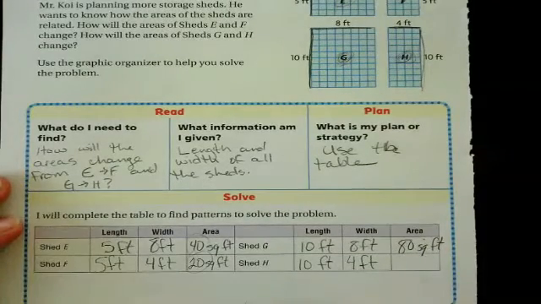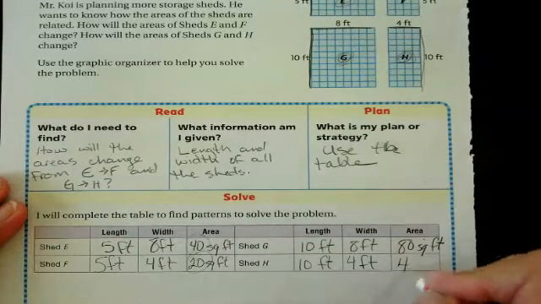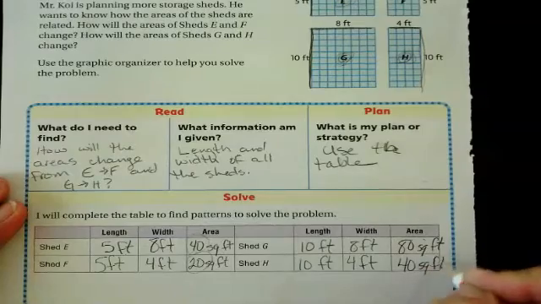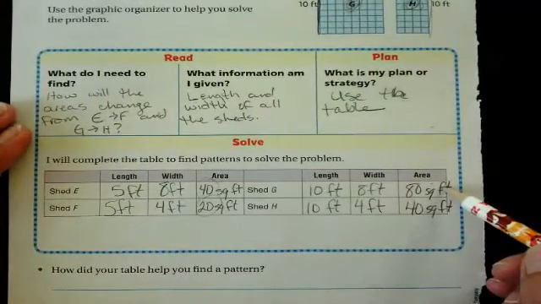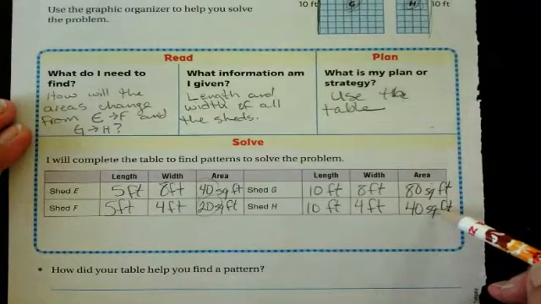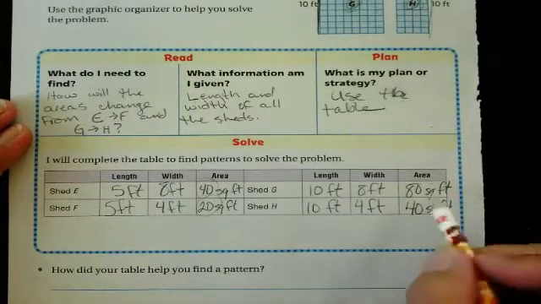And it's still square feet. How about 10 times 4? 10 times 4 is 40 square feet of area. So the area of shed G is 80 square feet. The area of shed H is 40 square feet.